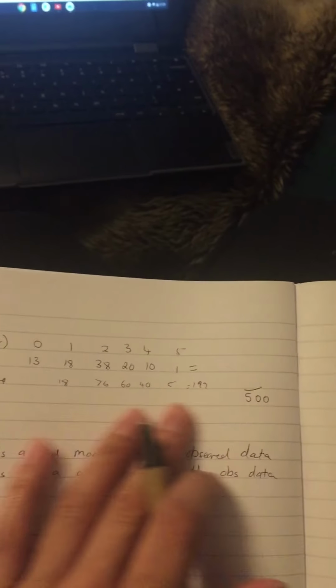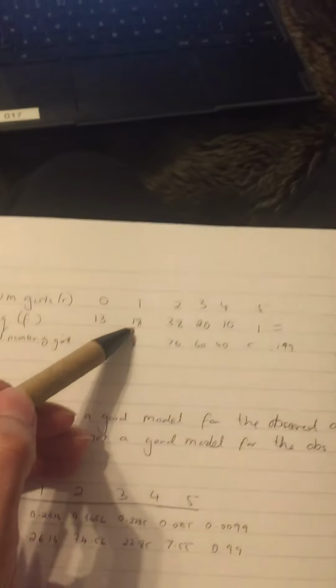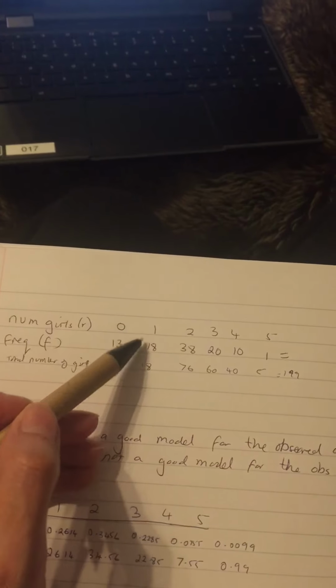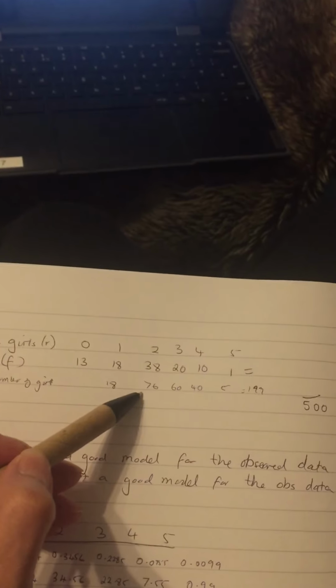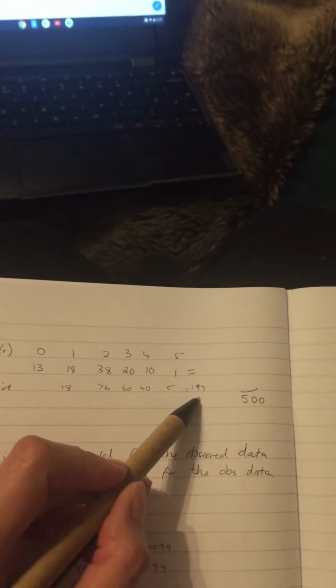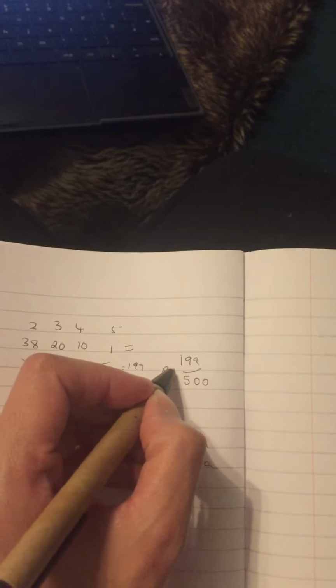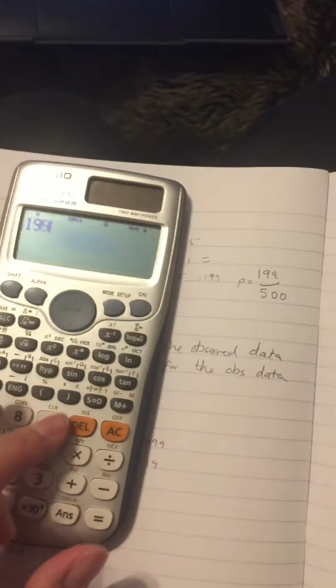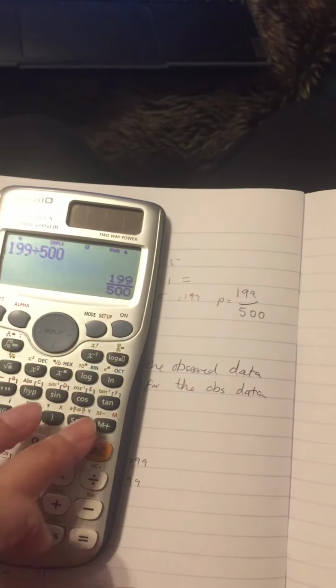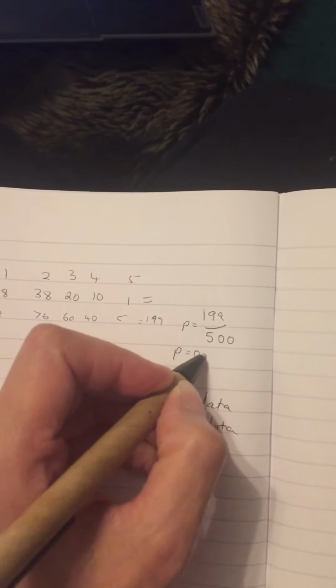And out of those 500 children, what I've done is worked out the total number of girls. So there were 18 families, for example, with 1 girl each, so there's 18 girls there. There were 38 families with 2 girls each. So I've worked out the number of girls there, and so on. The number of girls in total was 199 out of 500 children altogether. So that is going to be my estimated p-value. I'm just going to work that out on my calculator. 199 divided by 500, so p is 0.398.